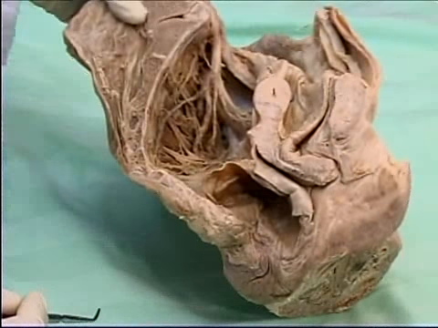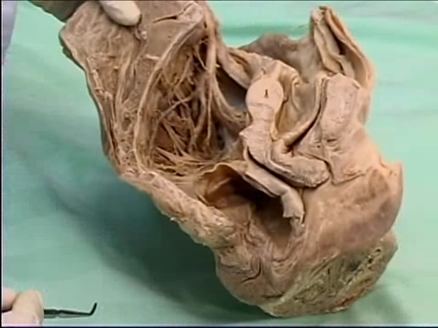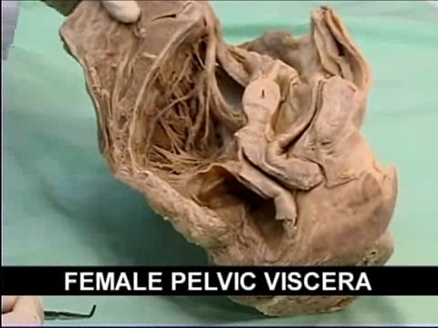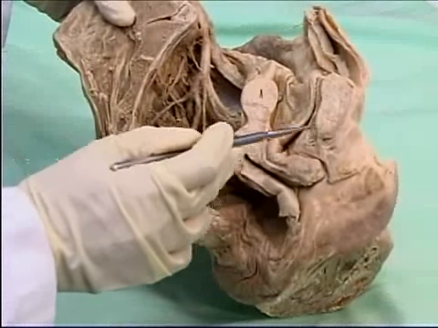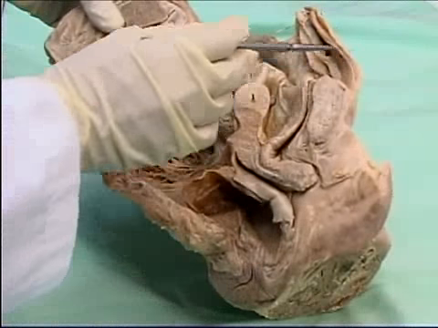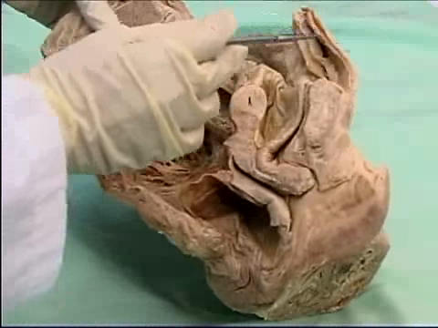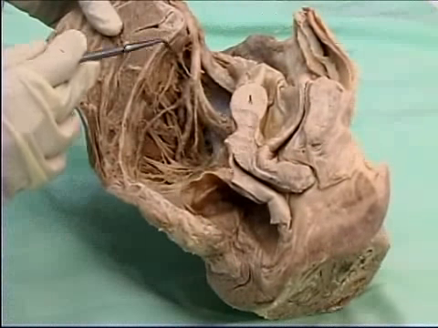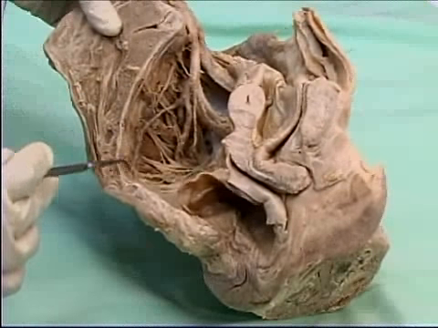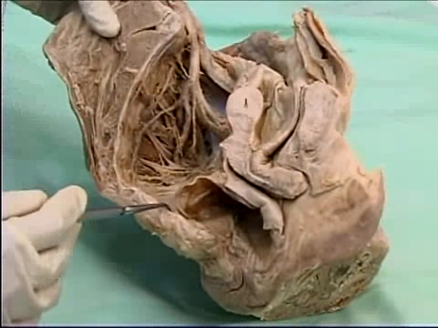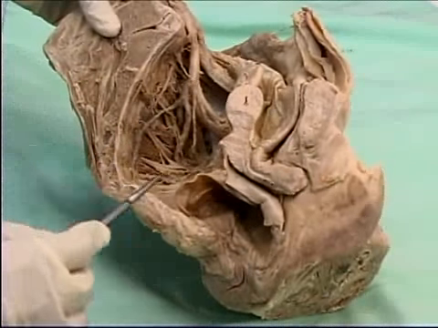On this left hemisection of the female pelvis, I'm going to demonstrate the female pelvic viscera. This is the pubic symphysis, anterior abdominal wall, inferior area, the sacral promontory, anterior surface of the sacrum, and the coccyx. We are in the true pelvic cavity.